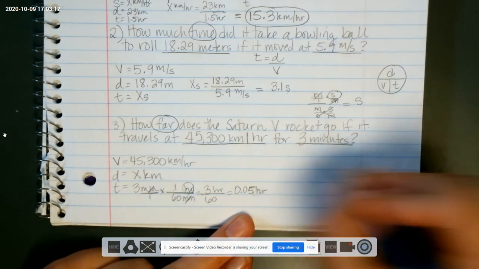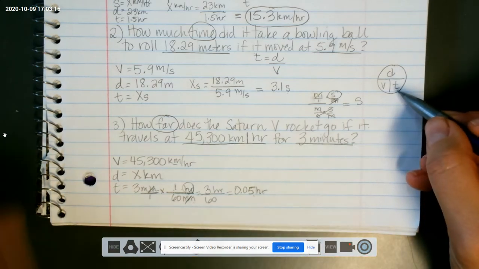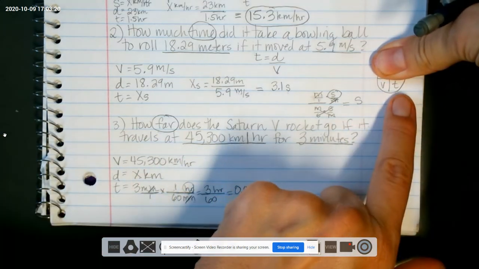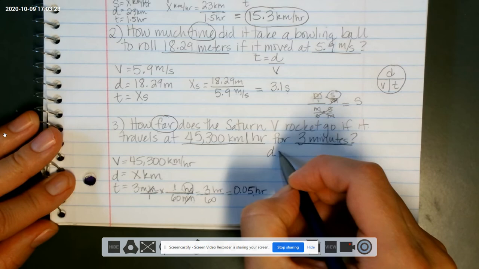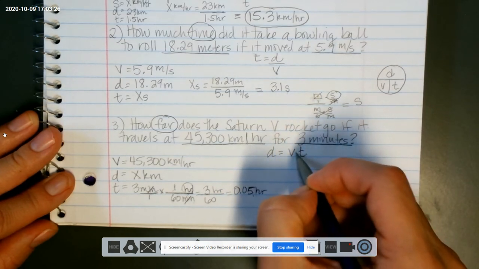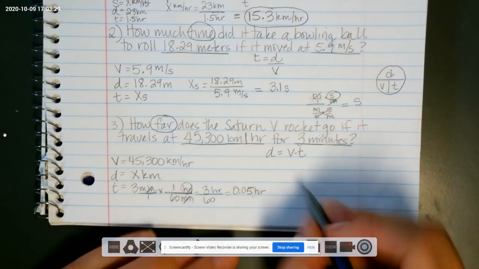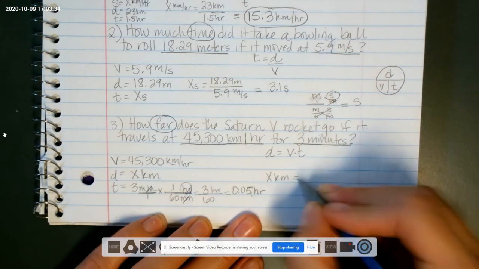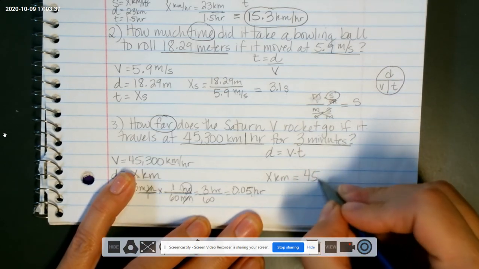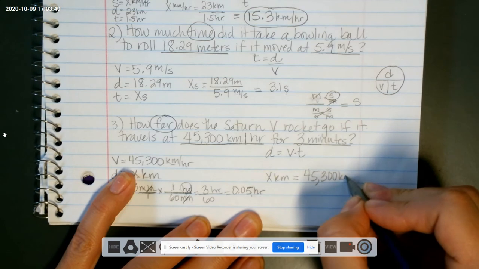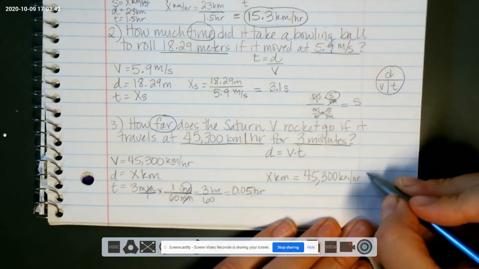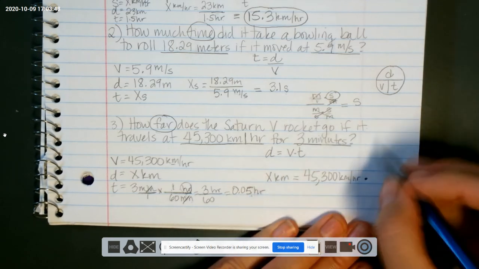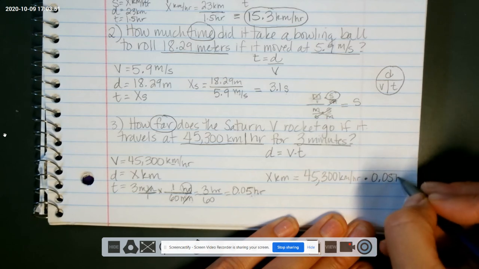So knowing that, and knowing that I need to use my circle to find my equation, D is what I'm looking for, cover it up. I get V next to T, which means my equation will be distance equals velocity multiplied by time. They're going to be multiplied together. And now I just plug it in. So X kilometers is my D, equals my velocity, 45,300 kilometers per hour. And I'm going to multiply that by my time, and make sure I use my time I just found, 0.05 hours.